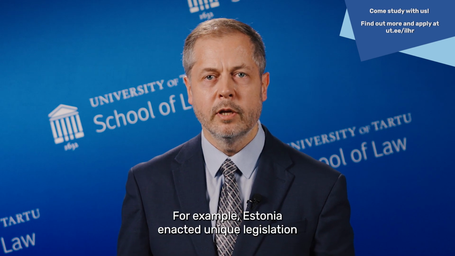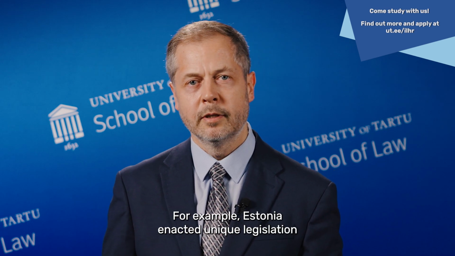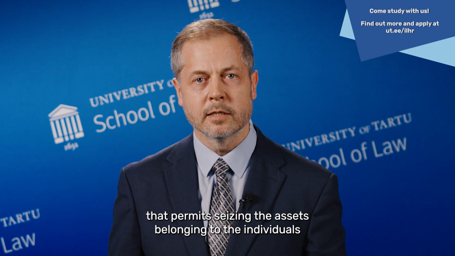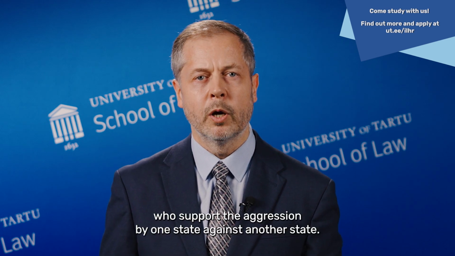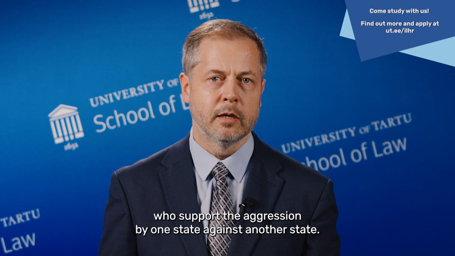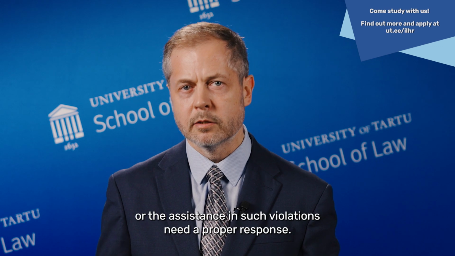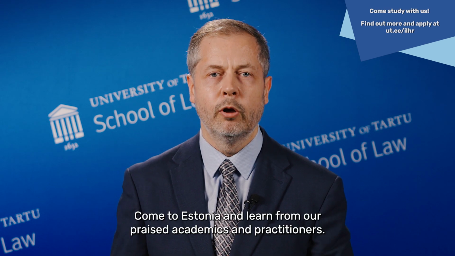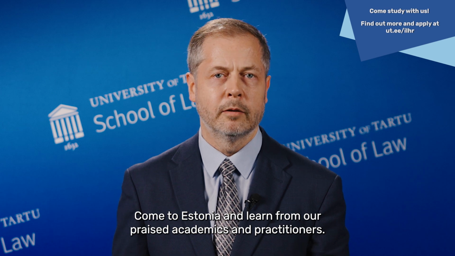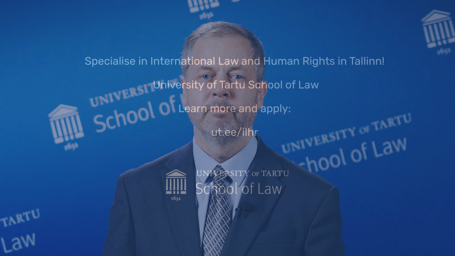to address contemporary challenges. For example, Estonia enacted unique legislation that permits seizing the assets belonging to individuals who support the aggression by one state against another state. The violations of international law or the assistance to such violations need a proper response. Come to Estonia and learn from our praised academics and practitioners.